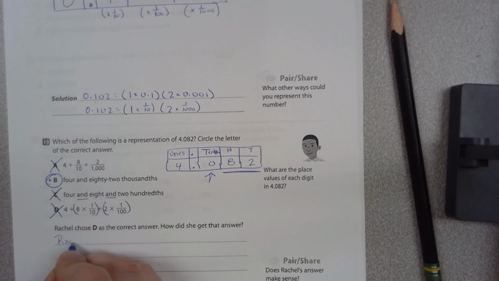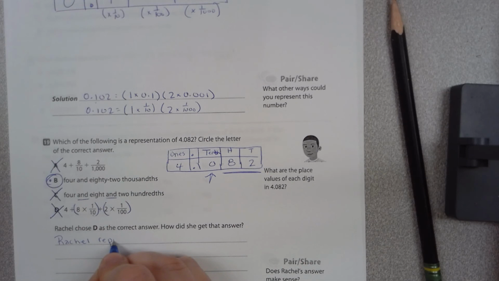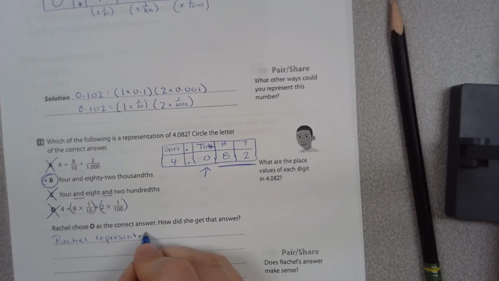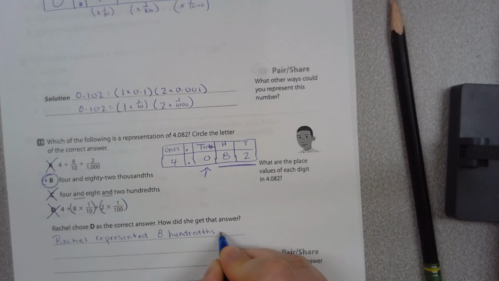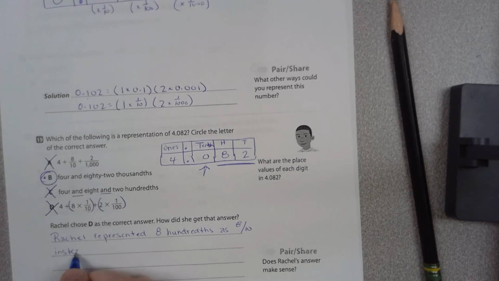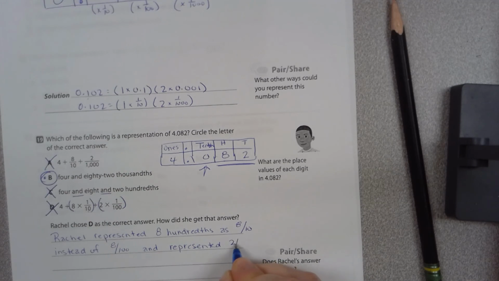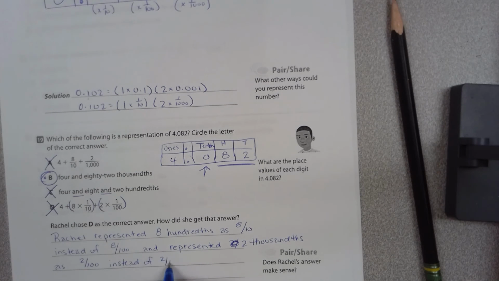So Rachel represented 8 hundredths, because we can see right here it's in the hundredths place, as 8 tenths instead of 8 hundredths, and represented 2 thousandths as 2 over 100 instead of 2 over 1,000.